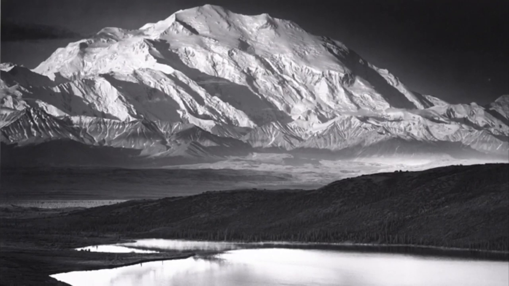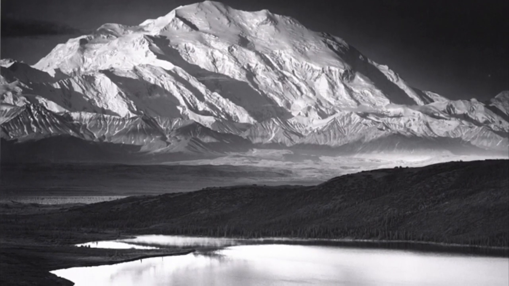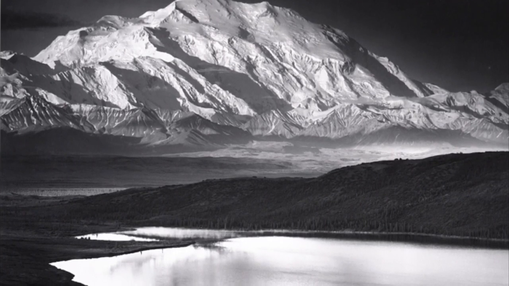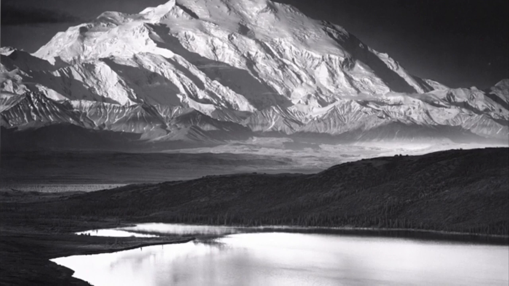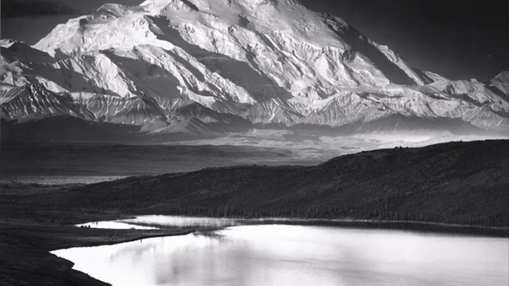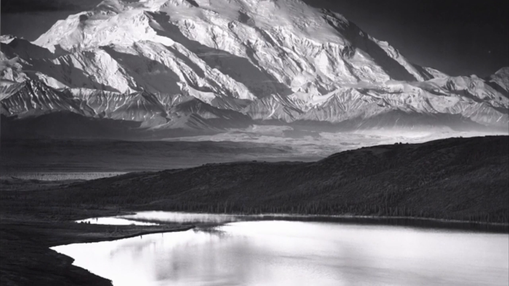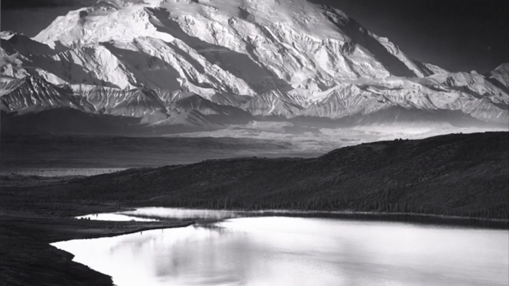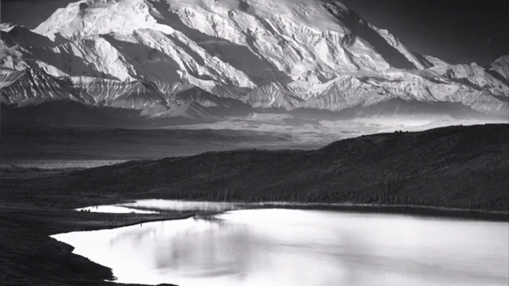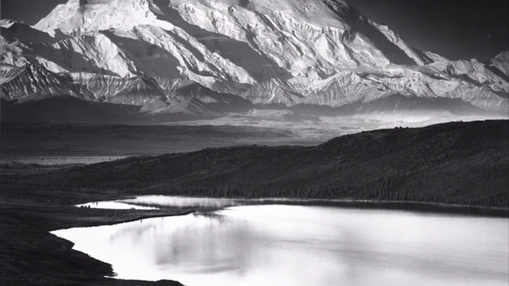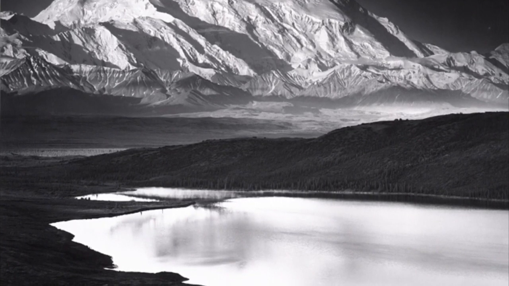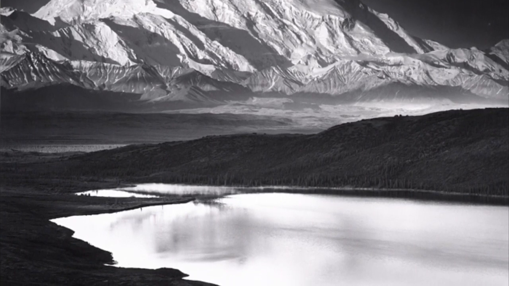Here's another black and white photograph taken by Ansel Adams. What types of lines do you see? That's great. We see curved lines on the hills. We see zigzag lines in the mountains. We see curved and wavy lines around the pond. And we even see some straight lines in the valleys and the fields in the distance.